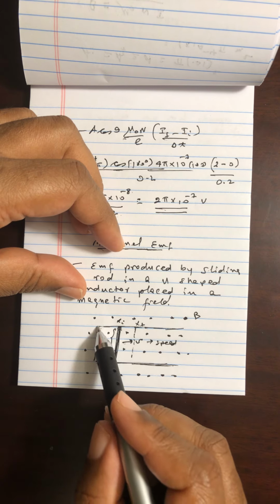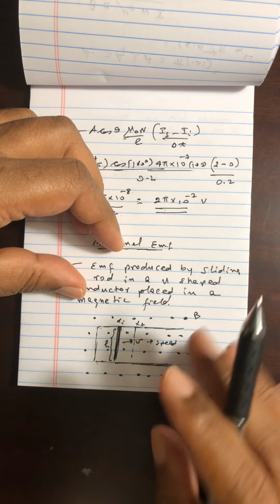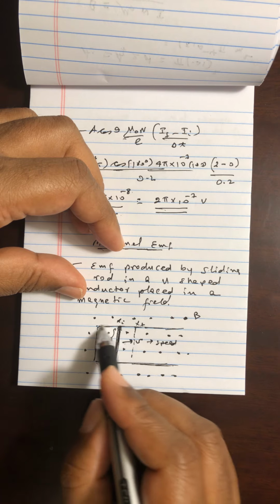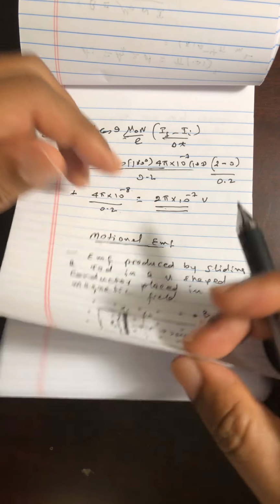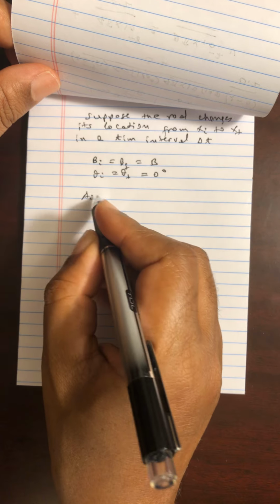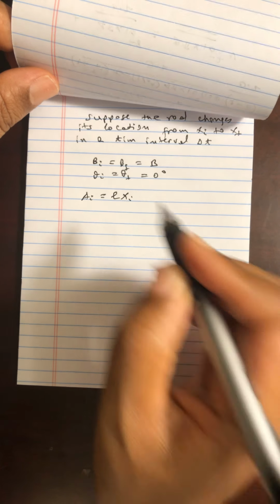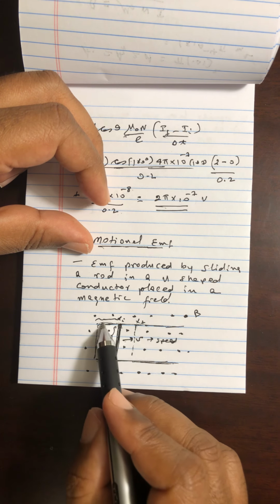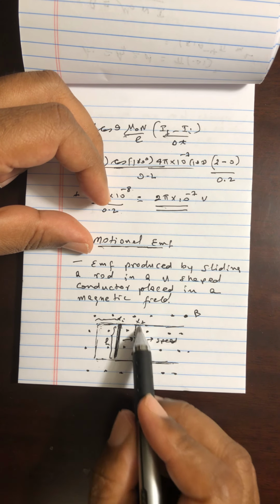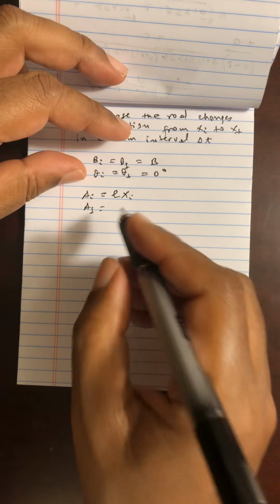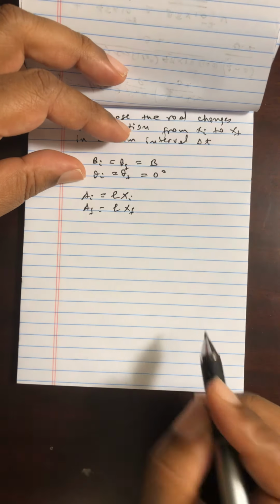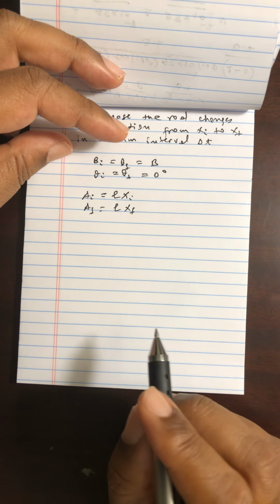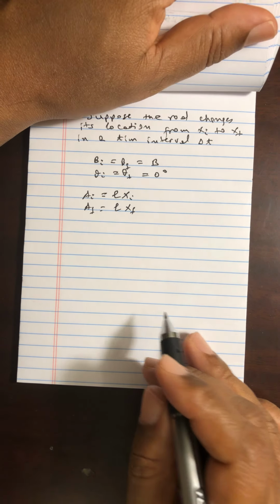The initial area is the length times xi. This is the distance from here to here, xi. So the initial area is the length of the rod times xi. Now it changes its location to xf. The area is increasing to the length of the rod times xf. So you've got length of the rod times xf. So this is called motional EMF.